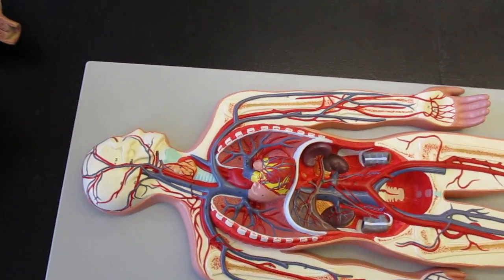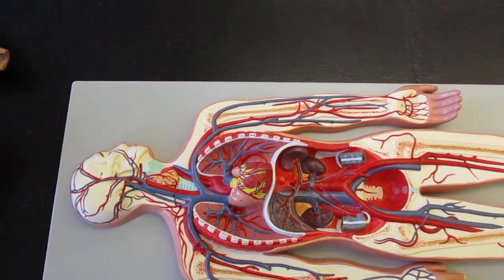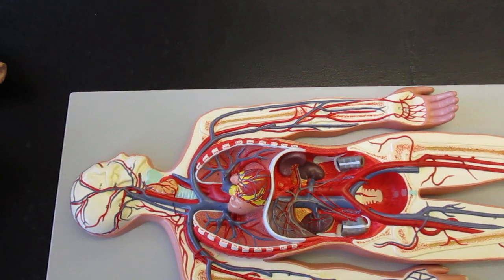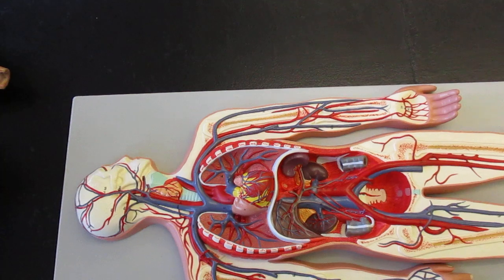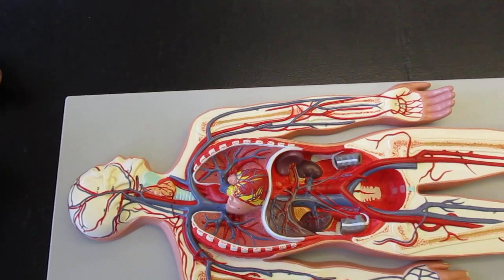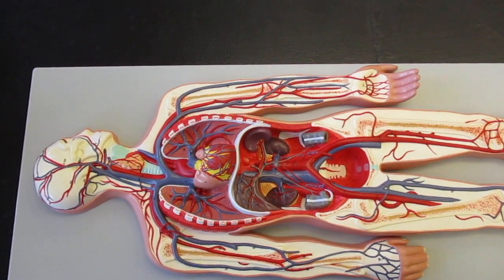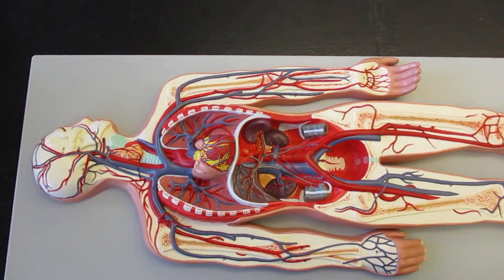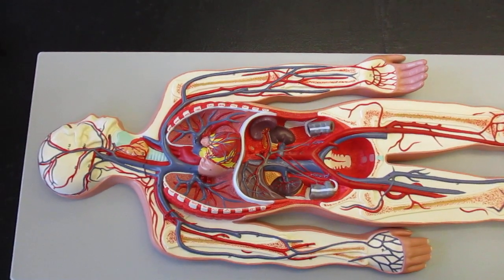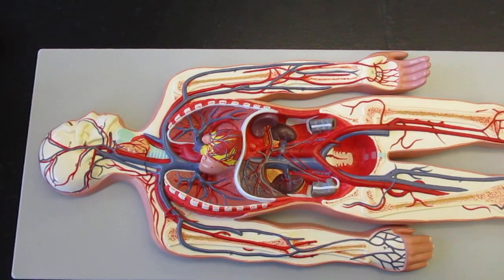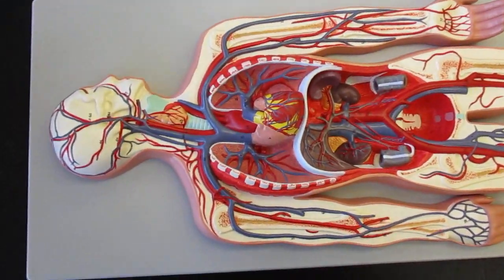Okay, let's get started with tracing blood for this example, from the right atrium to the calf muscle and of course back. So this is just tracing blood from the right atrium to the calf muscle and of course back to the right atrium. So we begin with the right atrium.